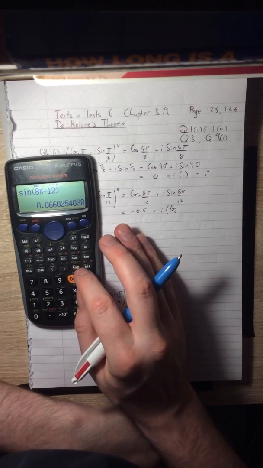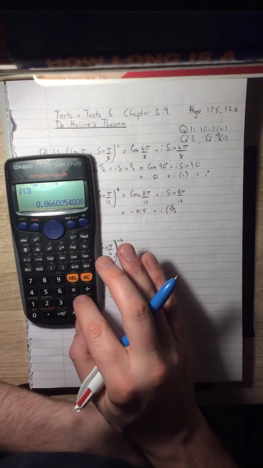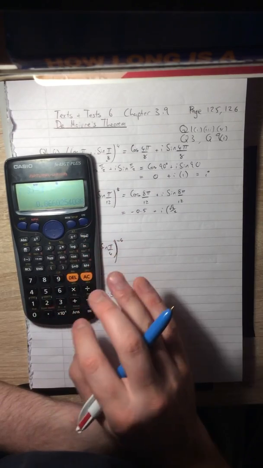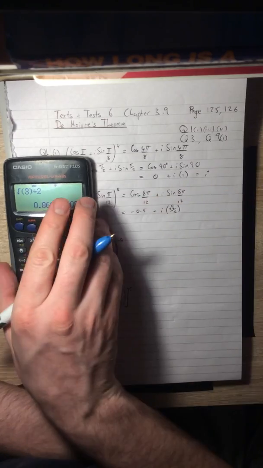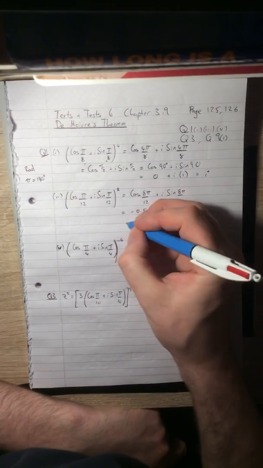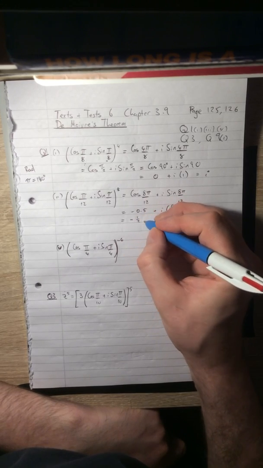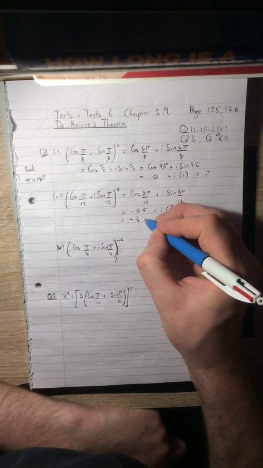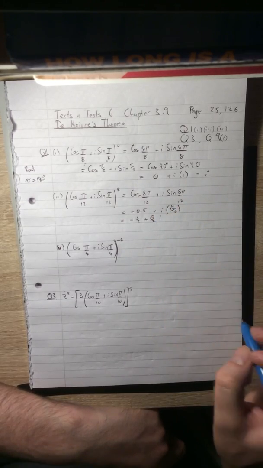So by De Moivre's theorem, that's minus a half plus root 3 over 2 i.